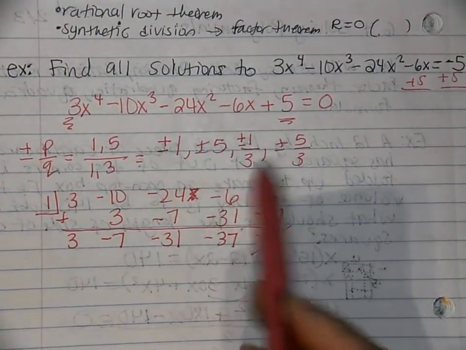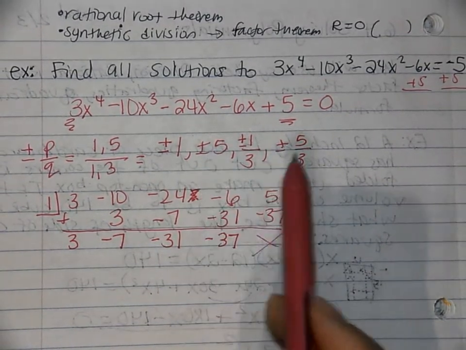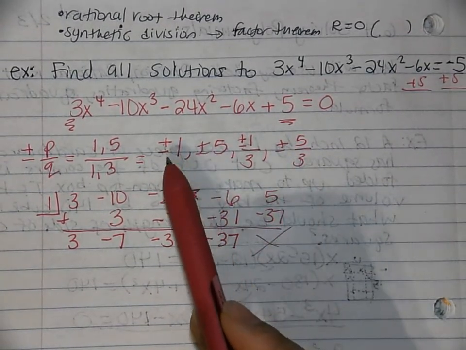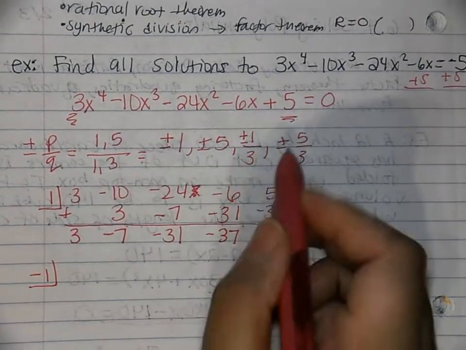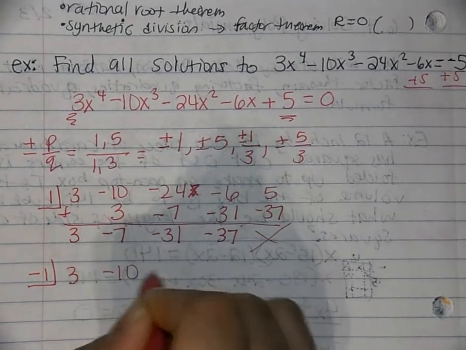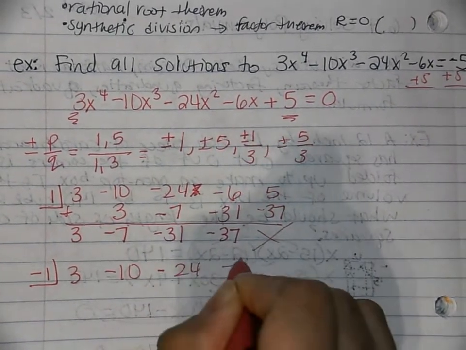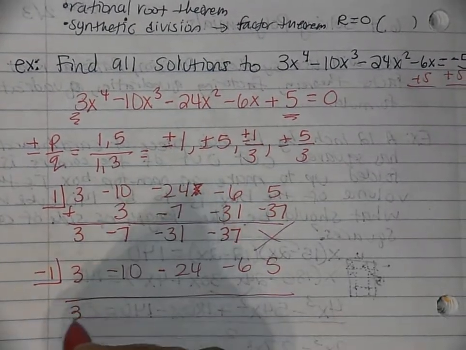You could try either 5 next. I try to avoid the fractions if I can, but again, it'll be based on your answer choices. Sometimes you may have to check the fractions. So let me try negative 1 though. If negative 1 doesn't work, then maybe we can try either the fractions or positive or negative 5. So same thing. You're just using the exact same numbers, but I changed the 1 to a negative 1. Bring down the 3.